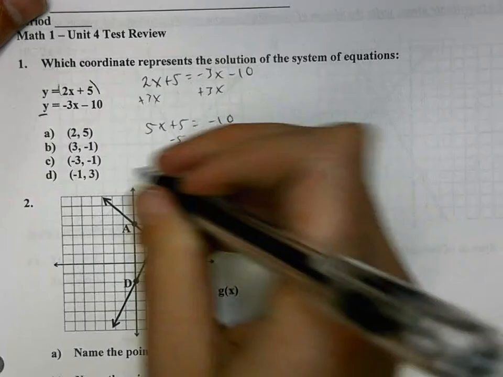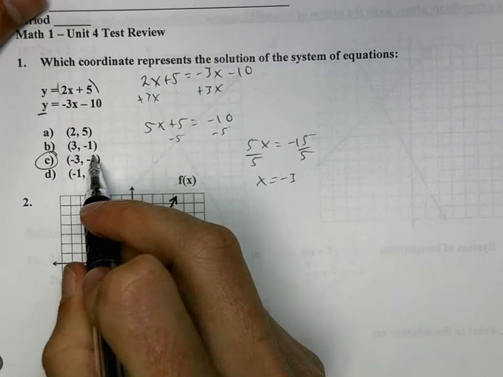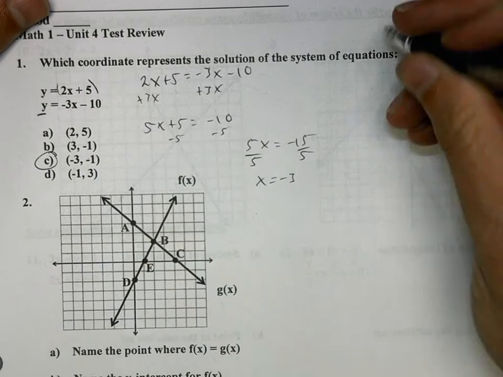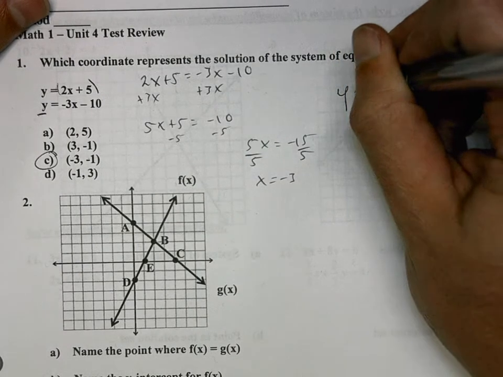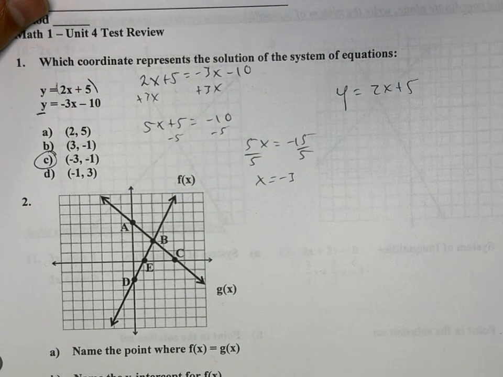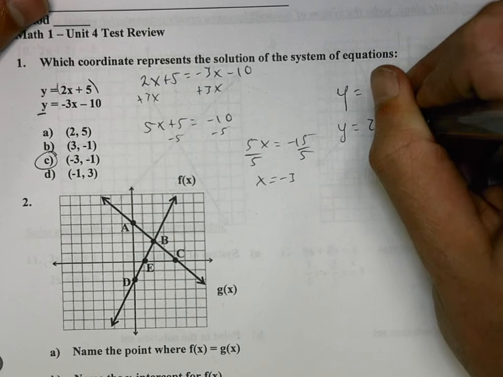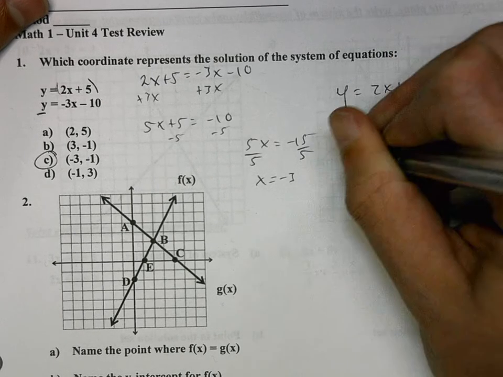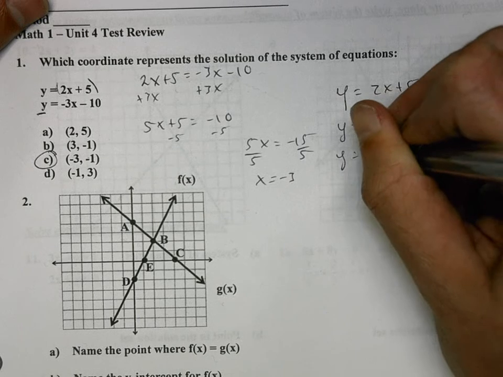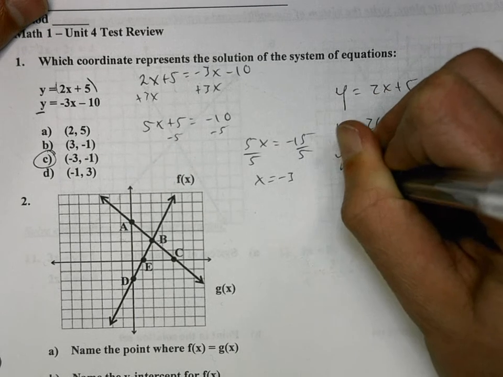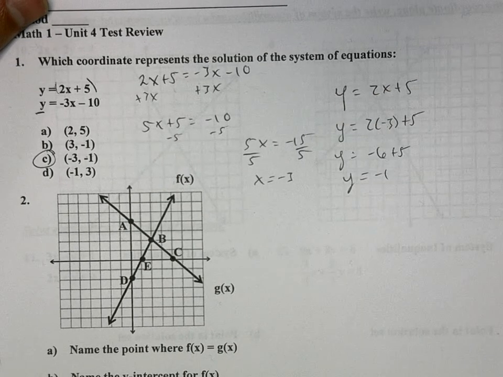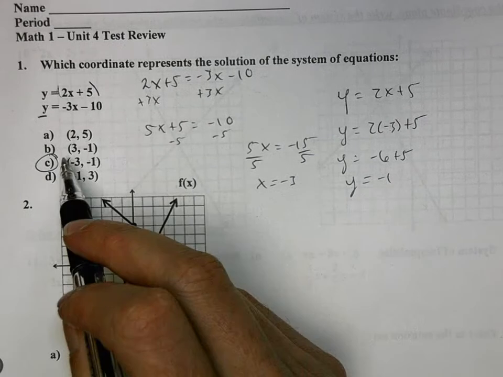So if x is negative 3, right away we can tell it's C, but we should plug it in just to be safe. So y equals 2x plus 5. If I plug x in, y is 2 times negative 3 plus 5. 2 times negative 3 is negative 6, plus 5. y equals negative 1. So that's why our answer is C.